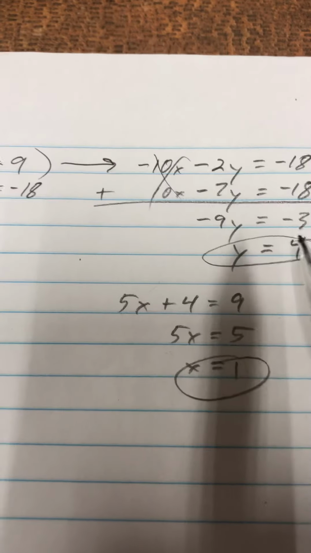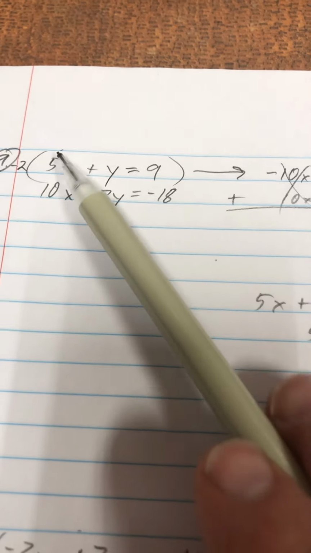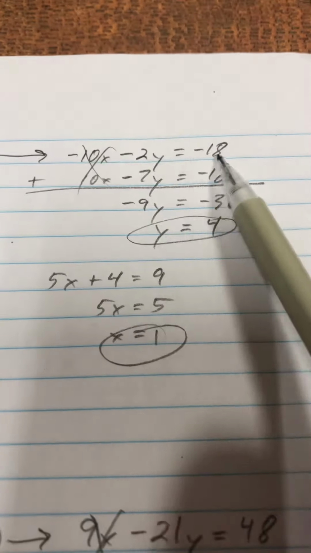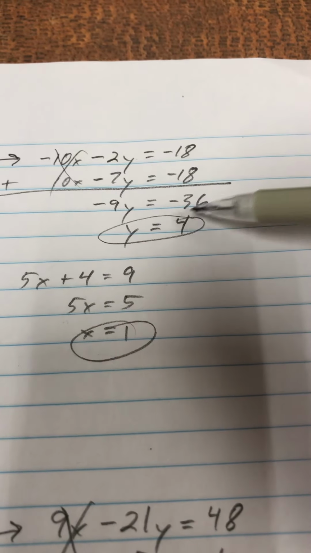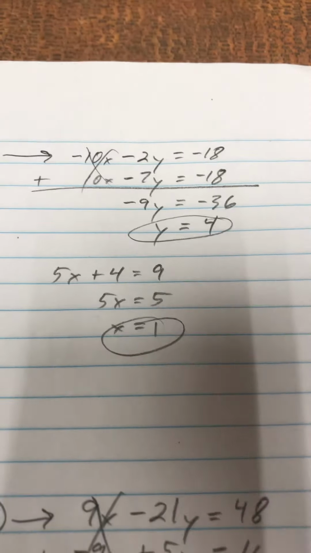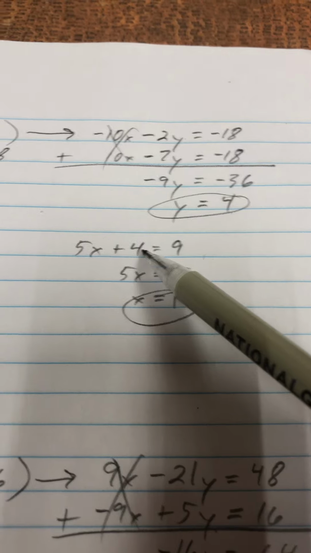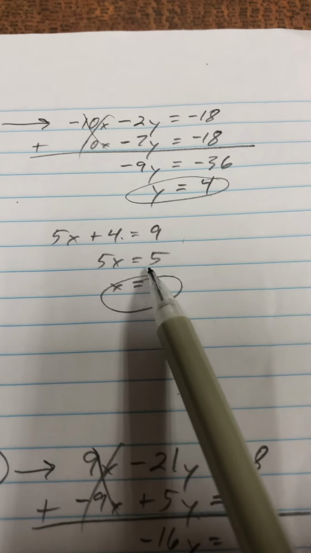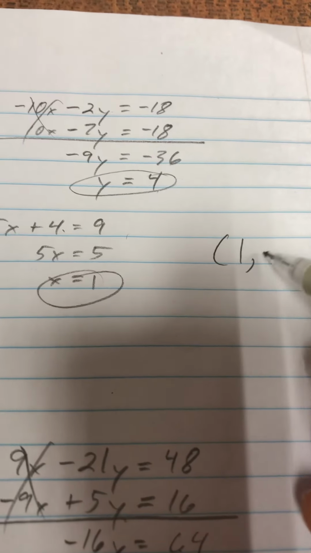Okay. For number 9, I manipulated the top one by multiplying all of the terms by -2. That way I could get rid of my x values. So I solve for y. I get y equals 4. I plug in that 4 for y in that first problem. I end up getting 1 for my x. So my answer would be 1 and 4.